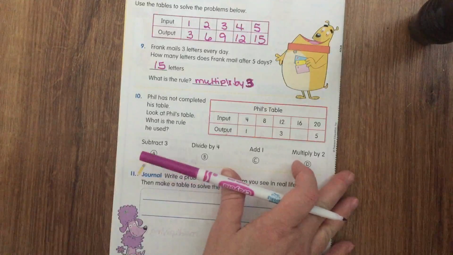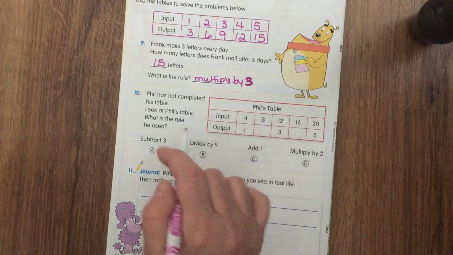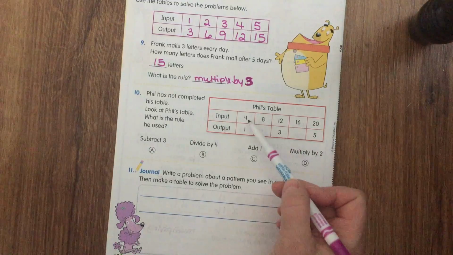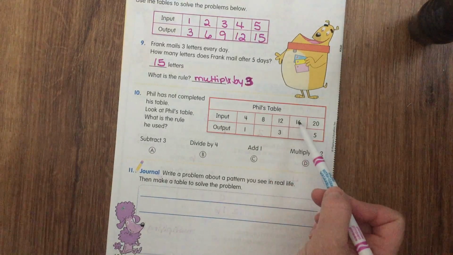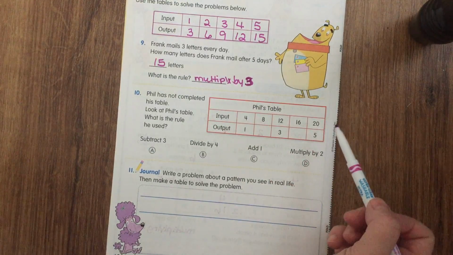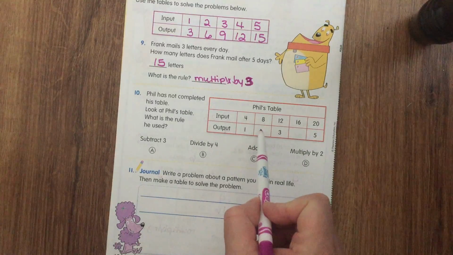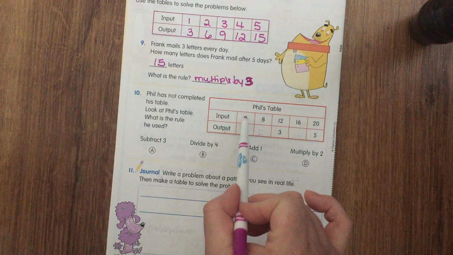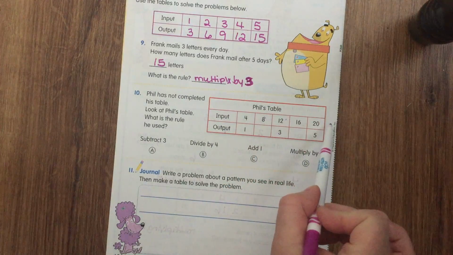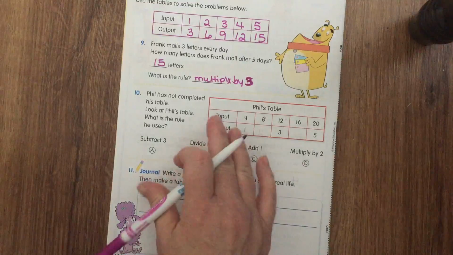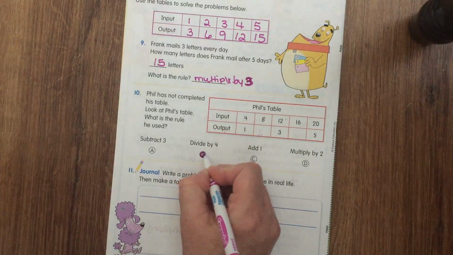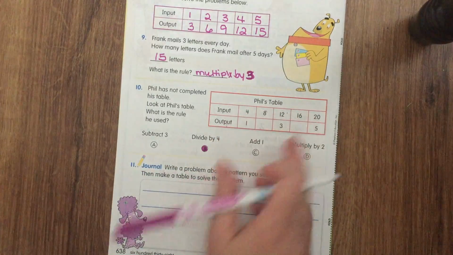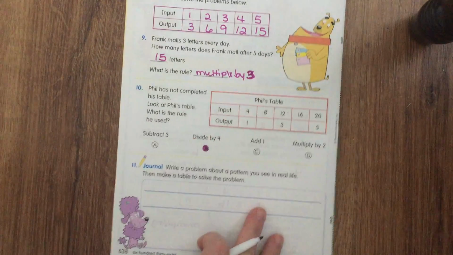Let's see here, number 10. Phil has not completed his table. Oh man, Phil. What's the rule that he used? 4, 8, 12, 16, and 20. And then 1, 2, 3, 4, 5. What's the rule? He's multiplying by what? Or I'm sorry, he's dividing by 4. Sorry about that. The big numbers are on top, we're dividing. If the big numbers are on the bottom, we're multiplying.